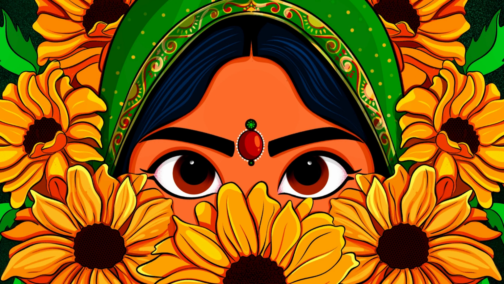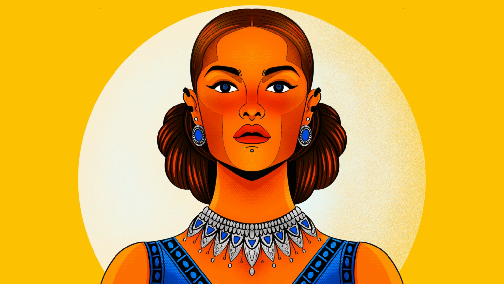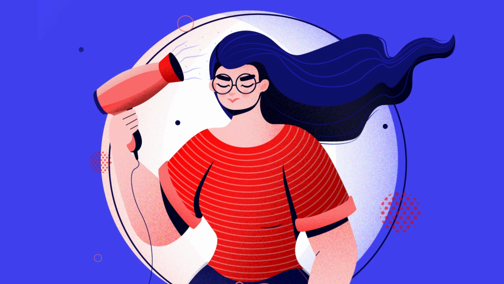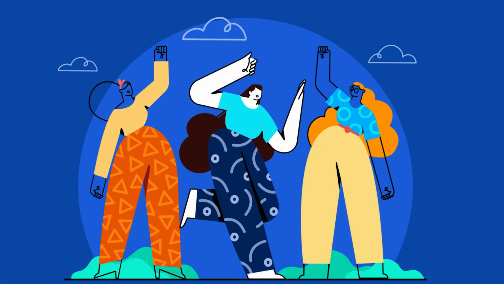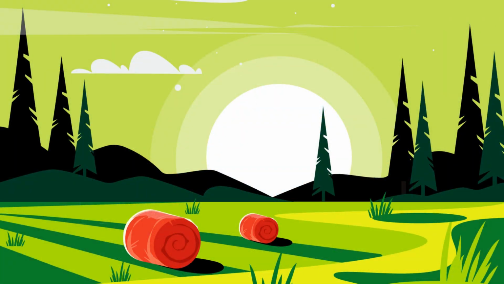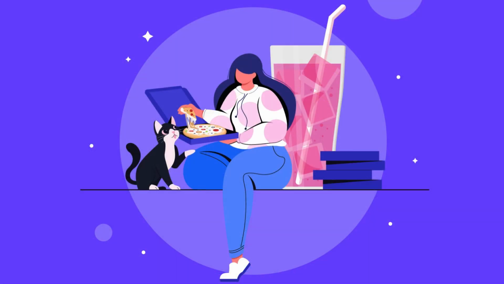2025 is gonna be the year of bold, vibrant, and game changing illustration trends. Whether you are a beginner or a pro, these trends will elevate your work and make your design irresistible.